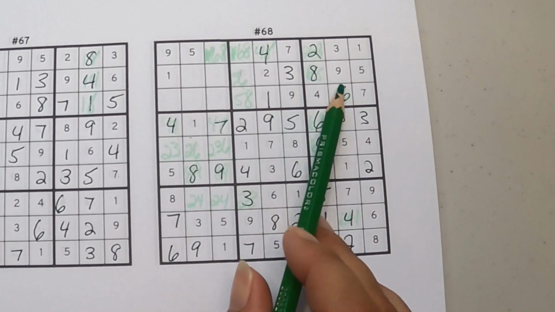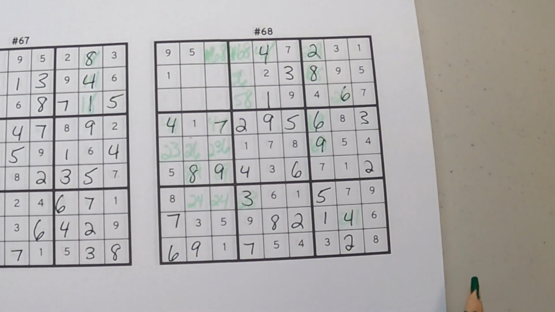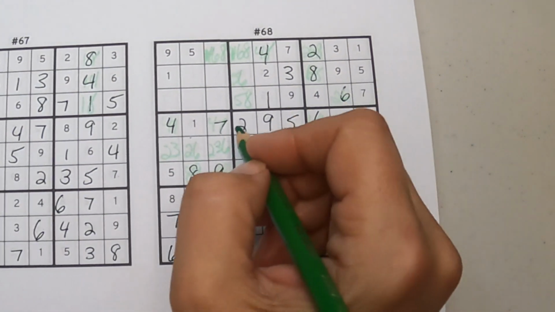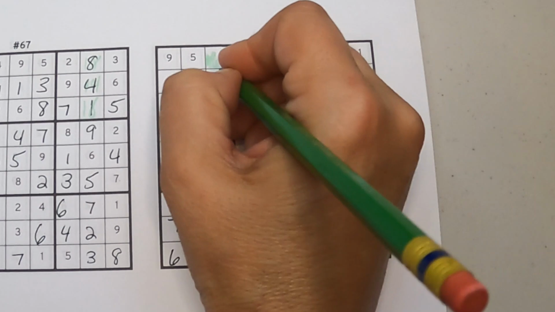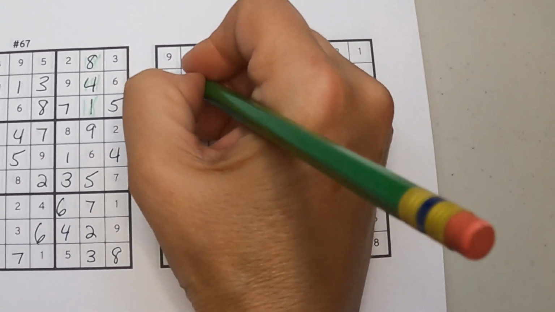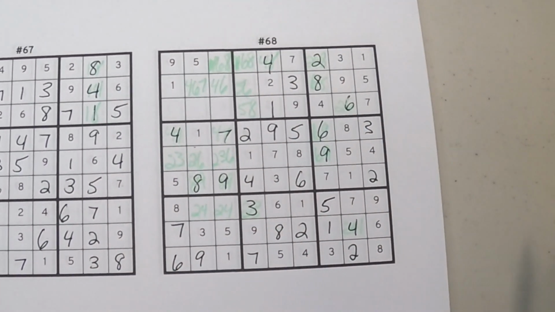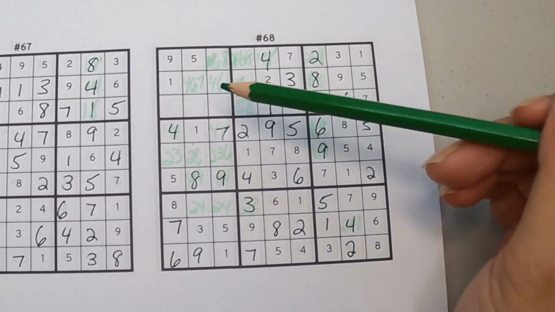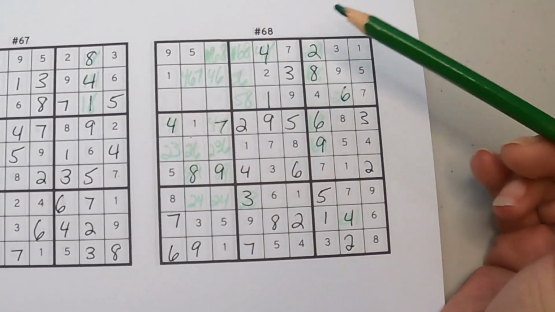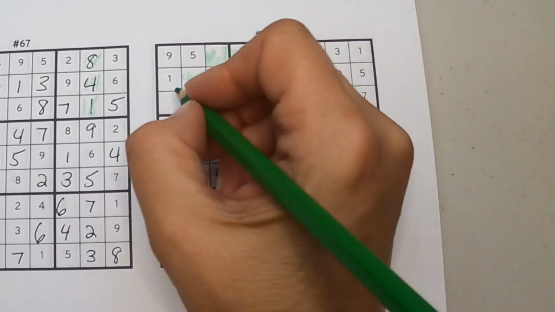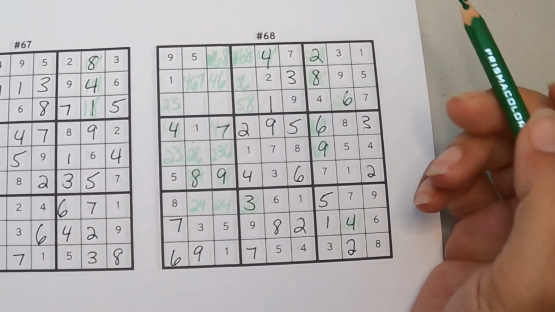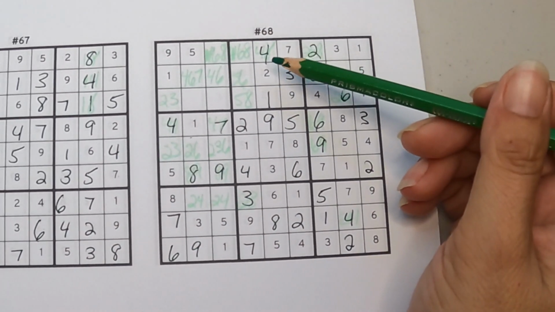For this row, we're missing 4, 6, and 7. We've got a 7 here, so 4, 6. For this column, we're missing 2 and 3, and I don't see any help, so 2, 3.